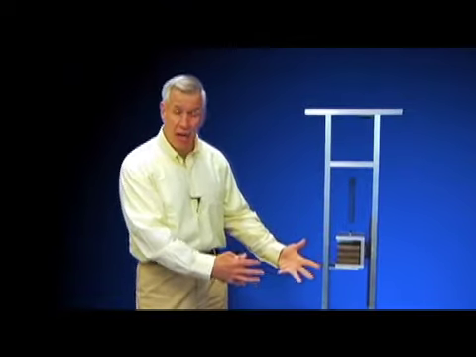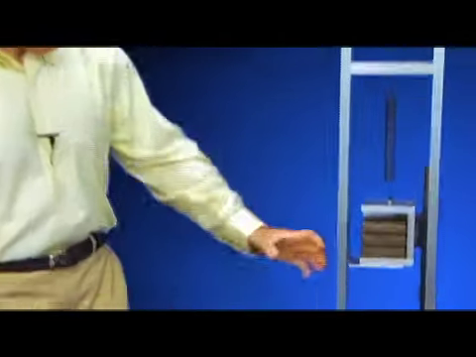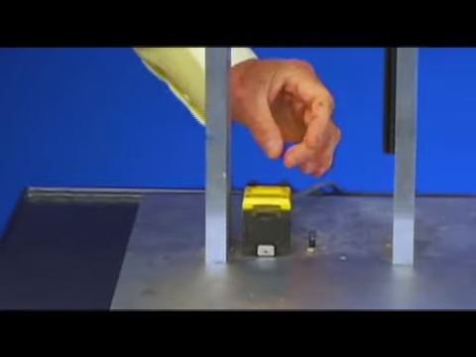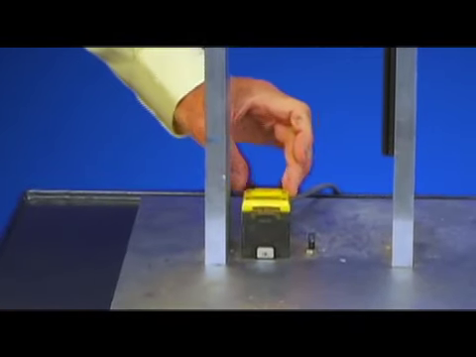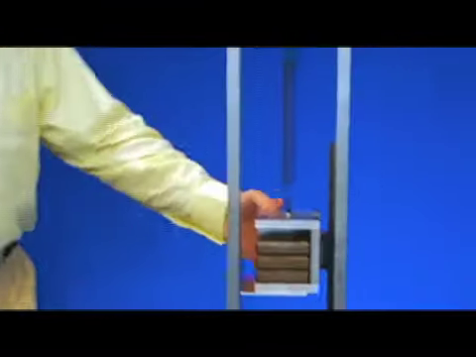In order to do that, I must have a sensor, a device that will experimentally give me information on the behavior of the system. I have mounted here an infrared optical position sensor for my mass, so that as this mass moves up and down, I will get a trace of position versus time.